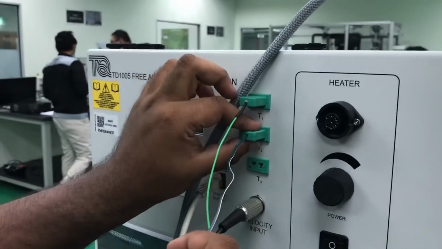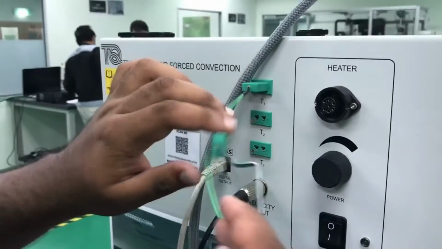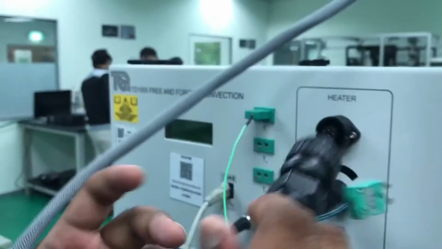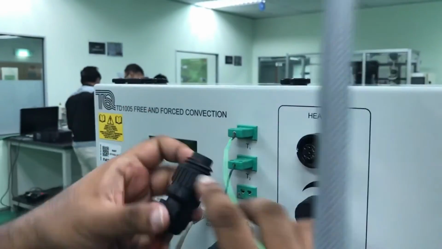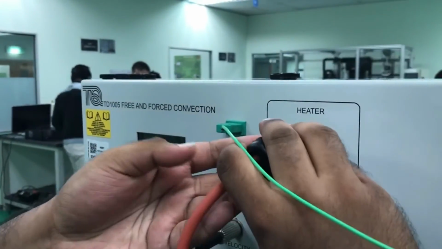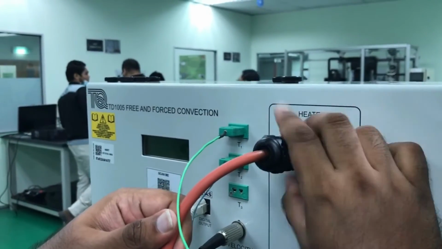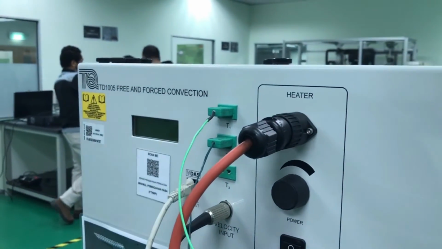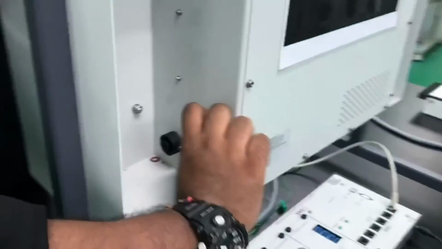Detach your wires to T2. This is the wire for the fin. Connect this first, and then screw in your heater element. Then you have to turn it on to test.